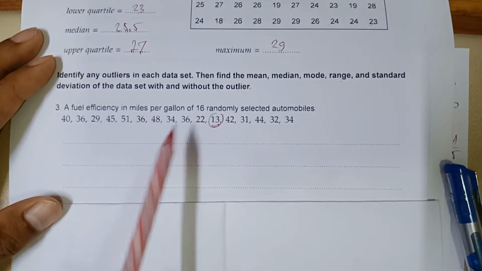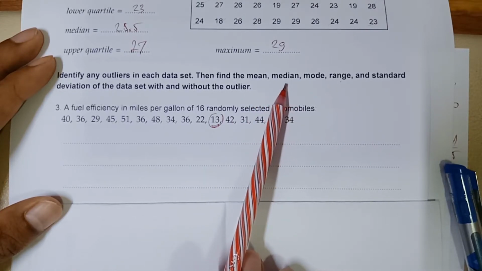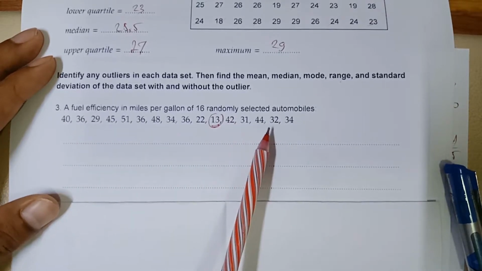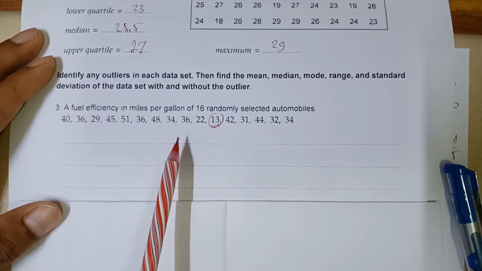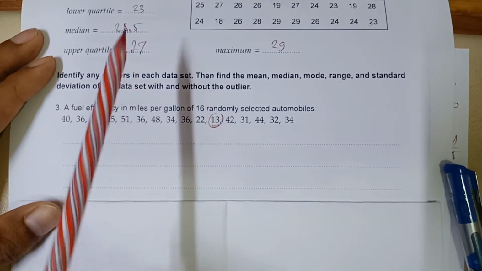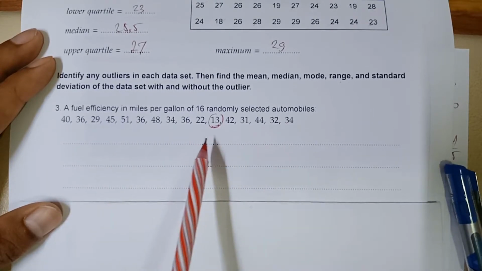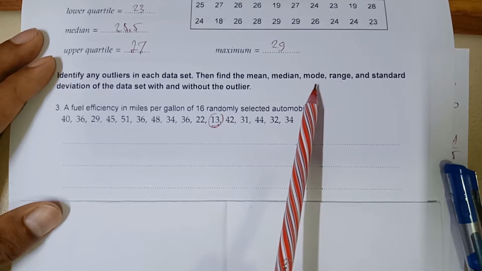Now, after that, to find the median, again you arrange the data set in order, and then you get the middle number. I have already shown you with the previous two numbers, so I hope you can arrange this one in order and get the middle number.